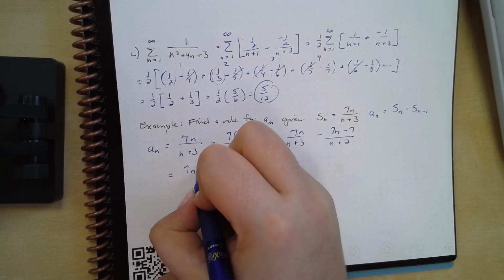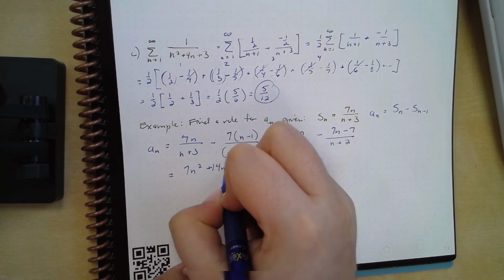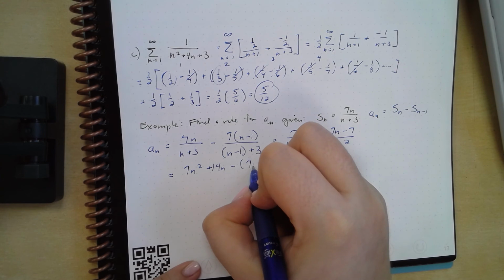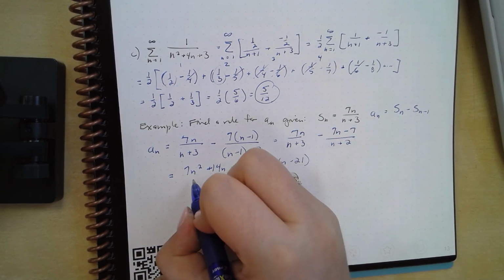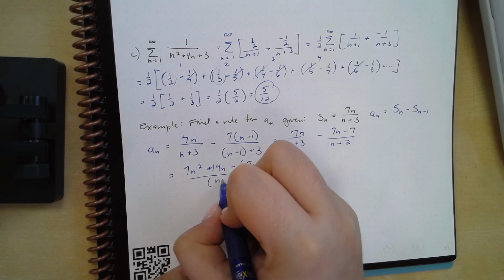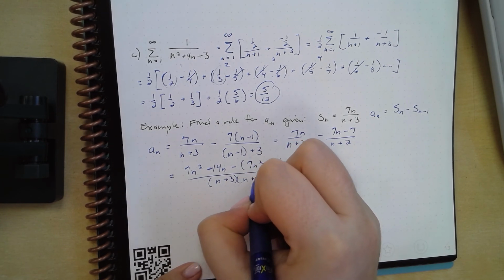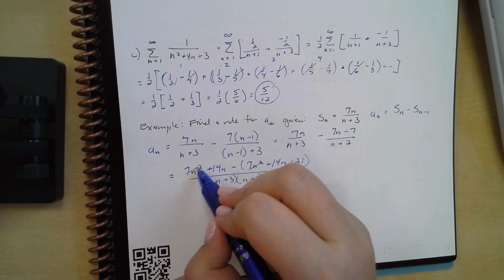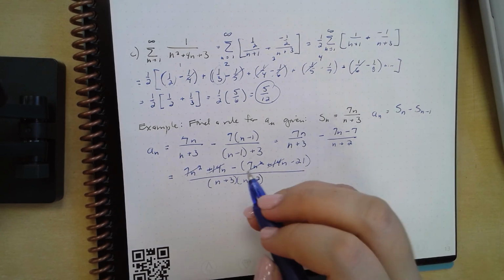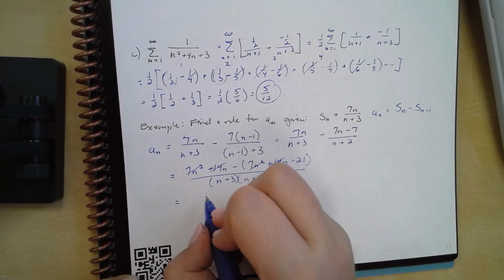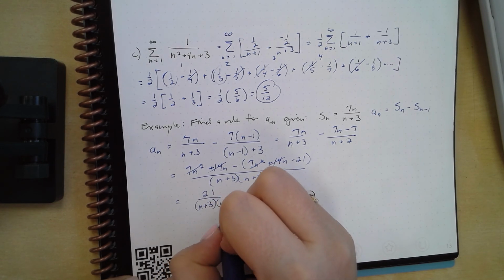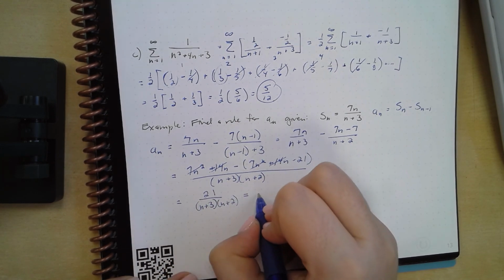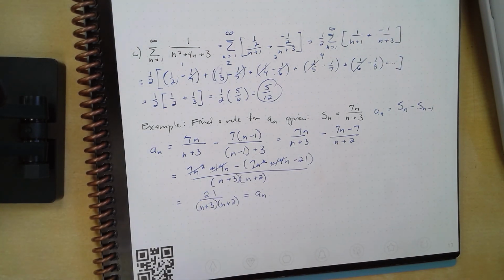I'm going to have a 7n squared plus 14n minus 7n squared plus 14n minus 21, right, over n plus 3 times n plus 2. Well, these 7n squareds are going to cancel, the 14n's are going to cancel out. So I'm going to be left with a positive 21 over n plus 3 times n plus 2. And that is going to be equal to a sub n. All right? That's how we find that.